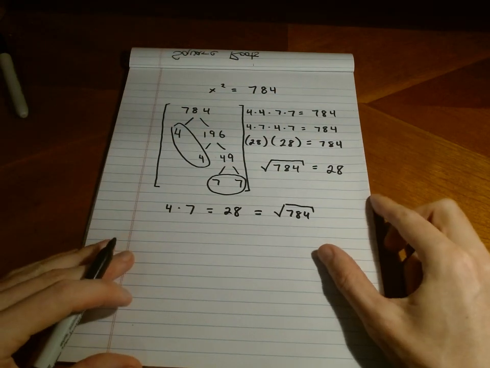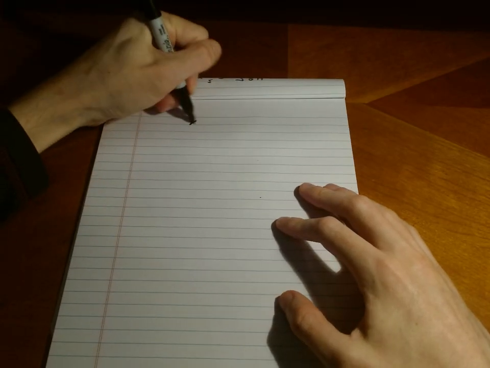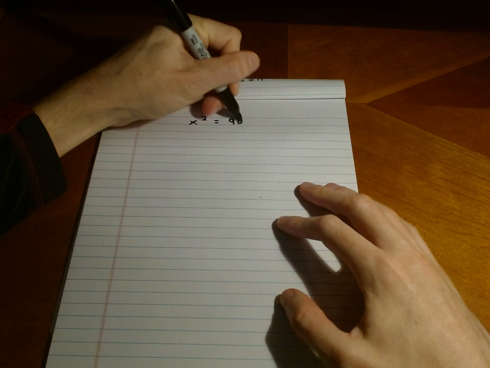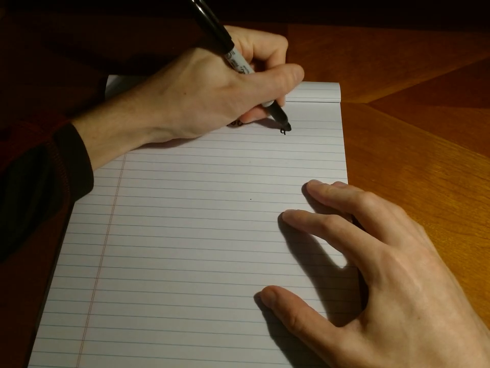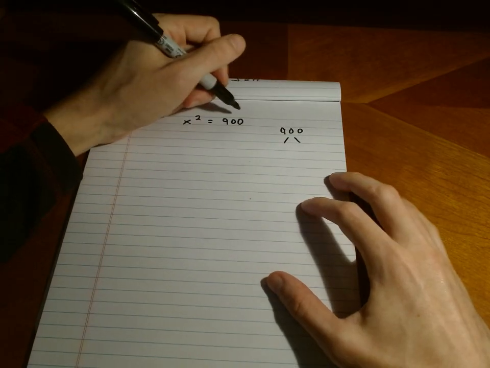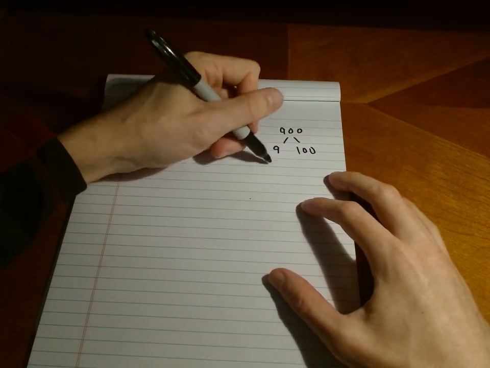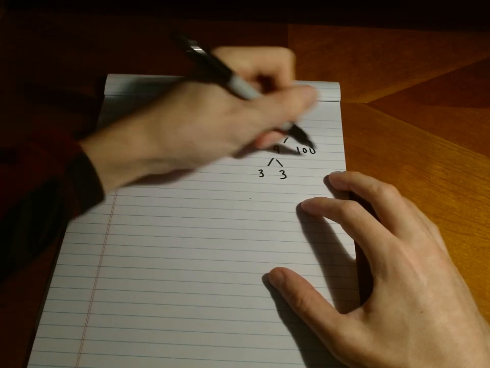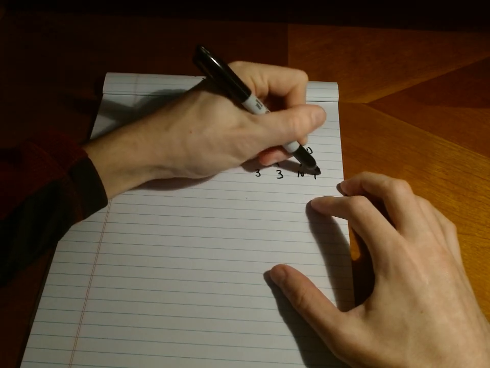All right, let's have another example. Let's do 900. x squared equals 900. Okay, so let's go on the side, and we're going to make our factor tree out of 900. That is 9 and 100. 9 times 100 is 900. 9 breaks down into 3 times 3. 100 breaks down into 10 and 10.